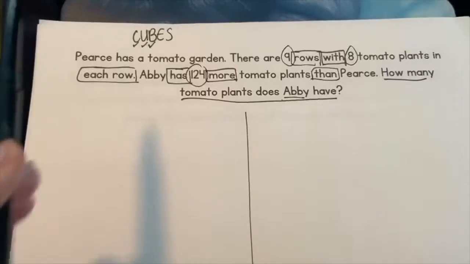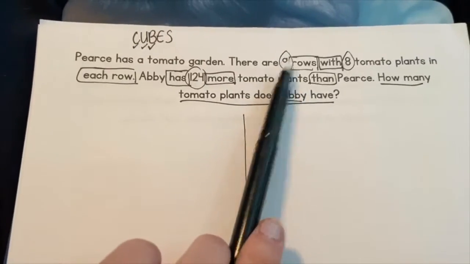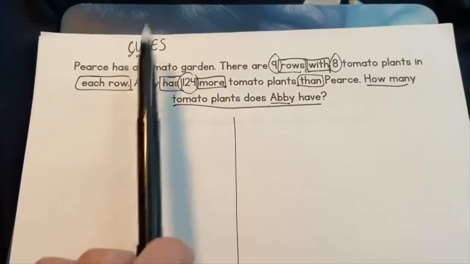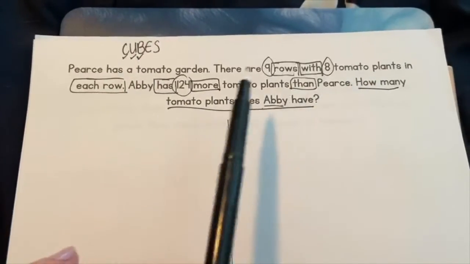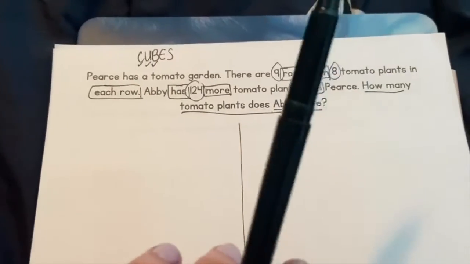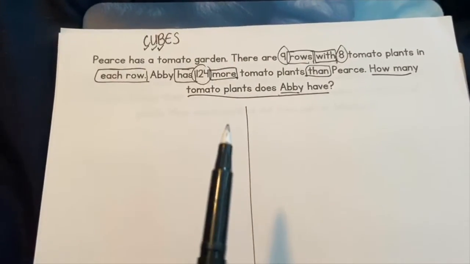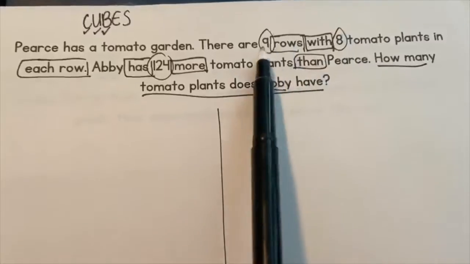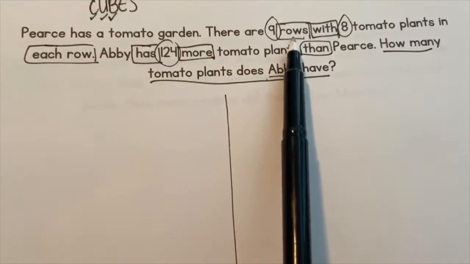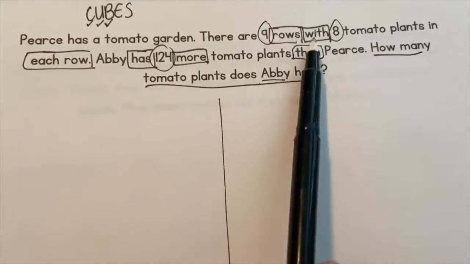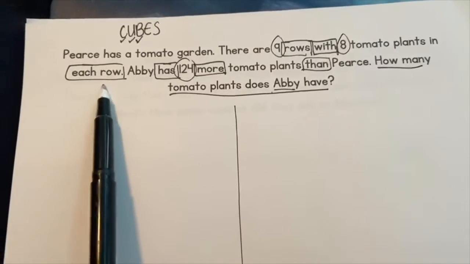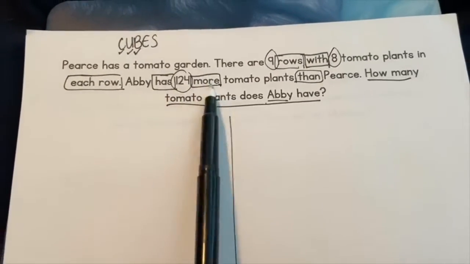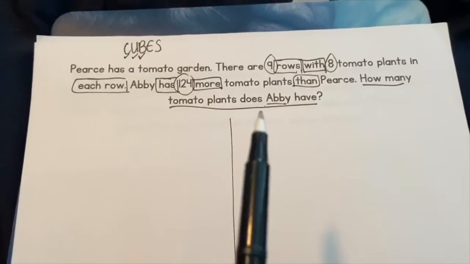So I went in and I circled my numbers: 9, 8, and 124. I underlined my question: How many tomato plants does Abby have? Not how many Pierce has, so be careful with that, okay? And then I boxed in my important words. Well, I have 9 rows, so that's important, with 8 in each row. And Abby has 124 more than Pierce.